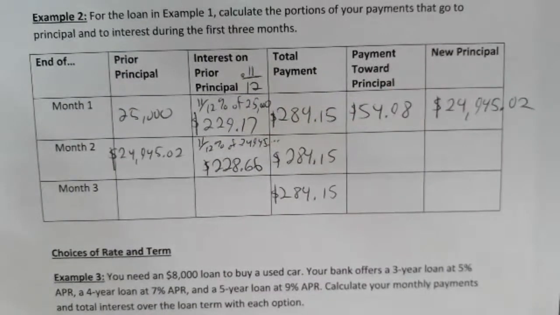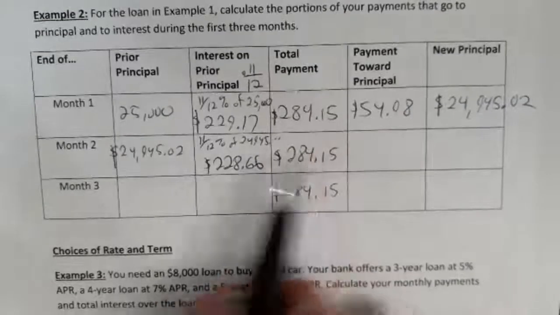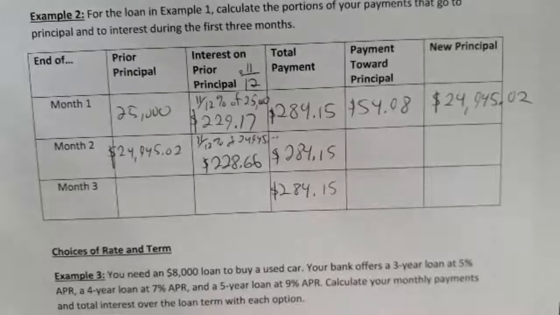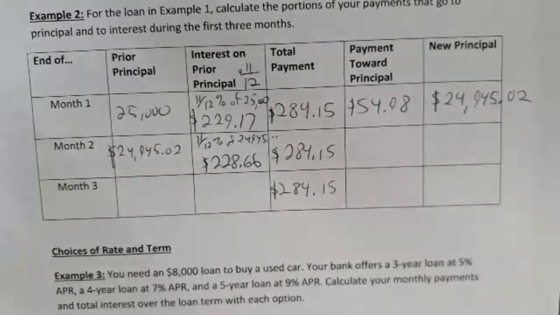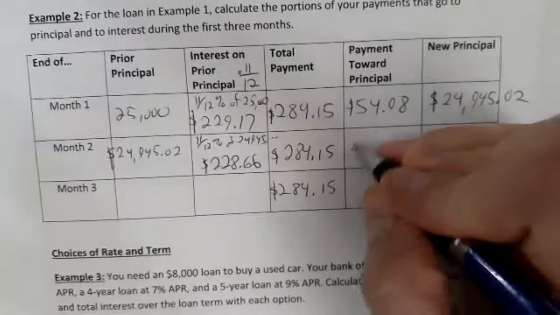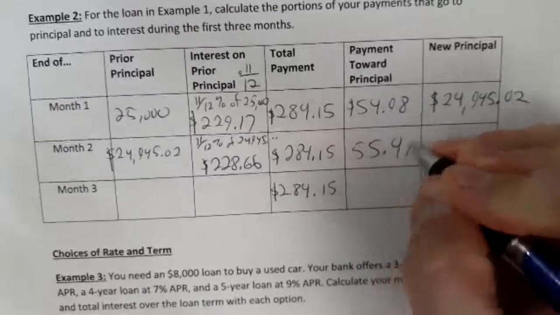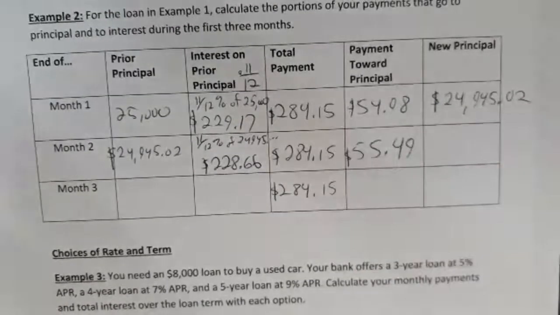And now we're back at this problem. If I spent 228 on my interest and I made a payment of 284, how much did I take off of my principal? So what I'm doing is I'm subtracting this from this. Subtracting the 228 from the 284 is going to give me a difference of 55.49. And so I'm making a payment of 55 towards my principal.